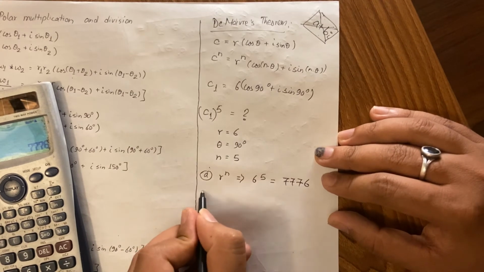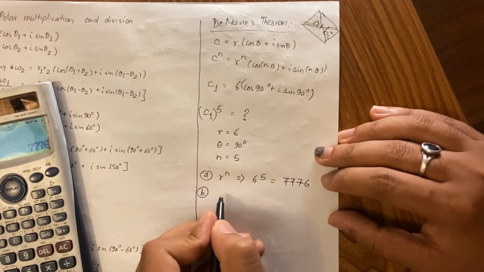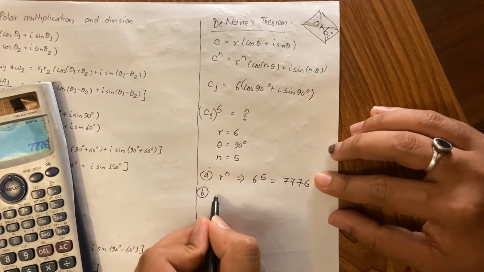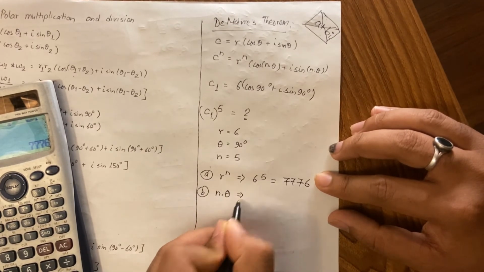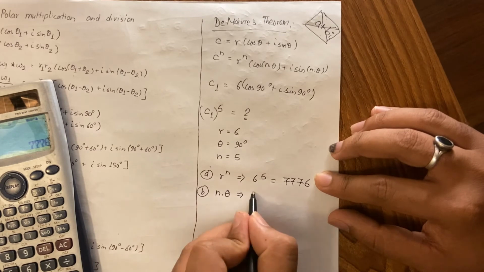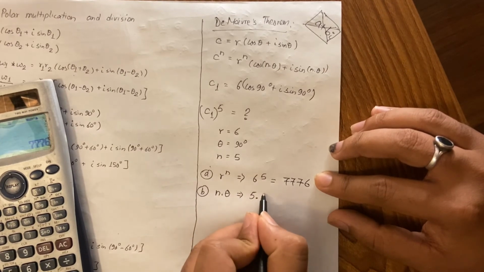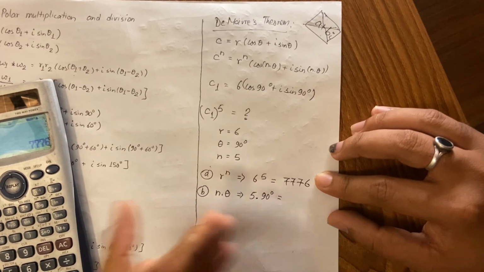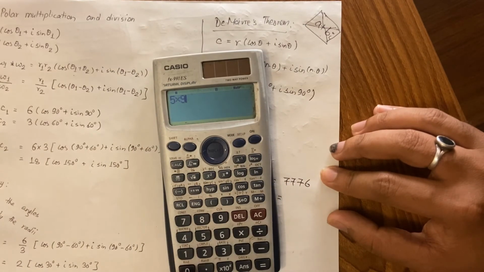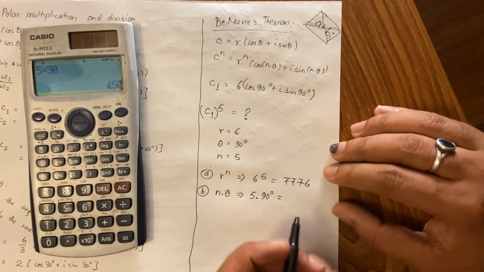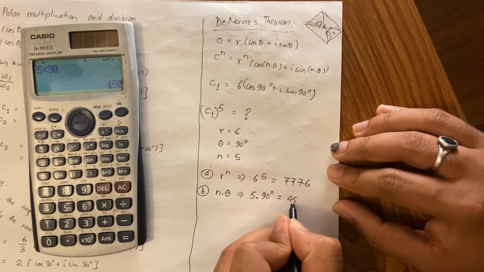Okay, and the second step we do is we multiply the angles. So we're going to do n times theta. In this case, we will have 5 times 90 degrees. Again, go onto your calculator. 5 times 90, that should give you 450 degrees.